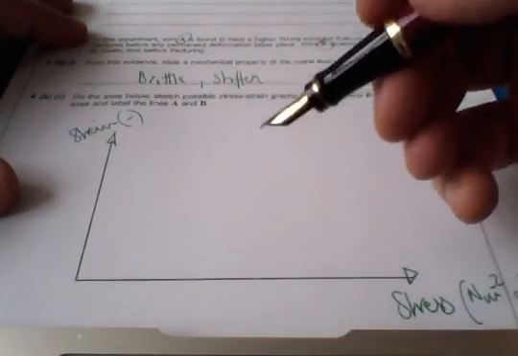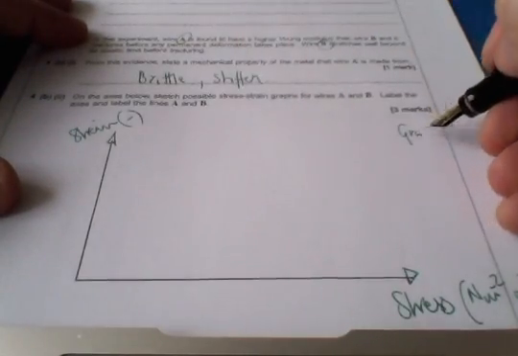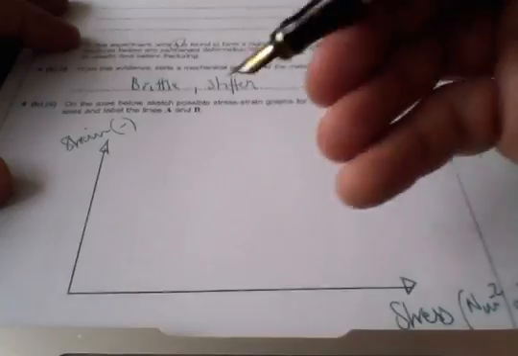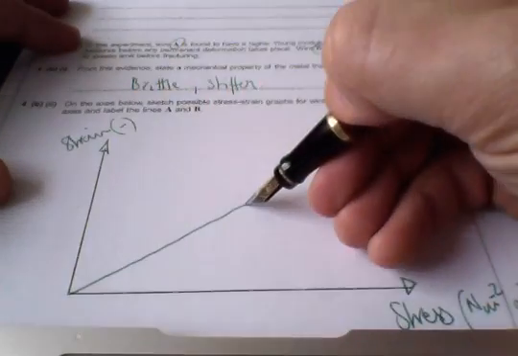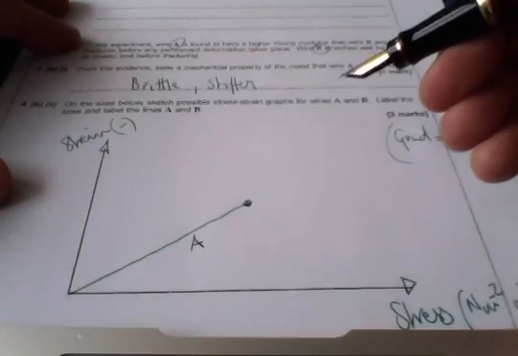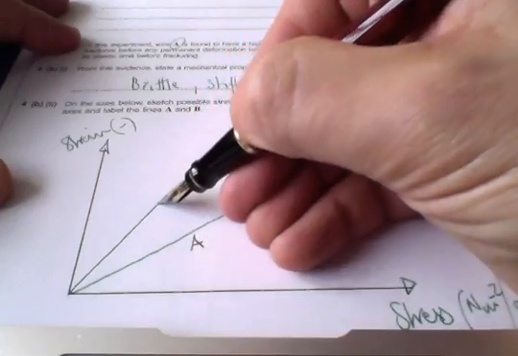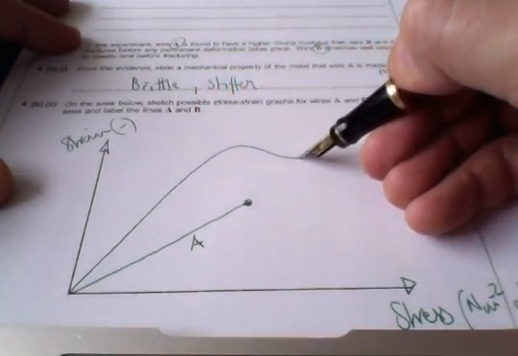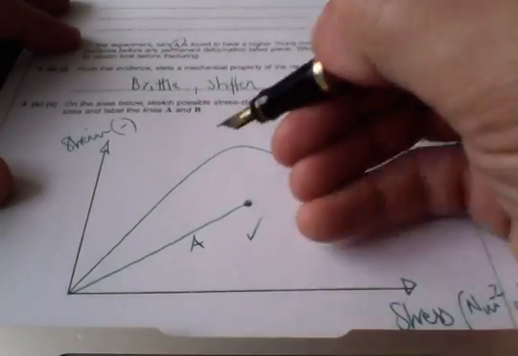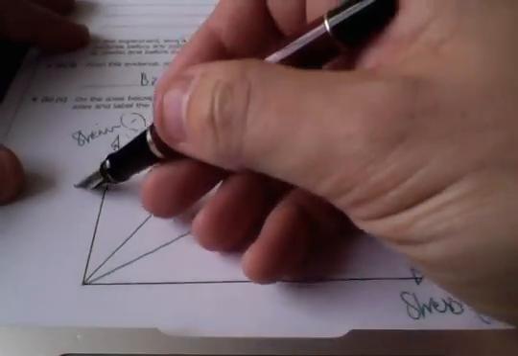Because stress-strain is written this way up, the gradient is equal to 1 over Young's modulus. So therefore A, which is stiffer, is shallower, and also it snaps. B is less shallow, and also it undergoes a plastic region. This is B. So 1 mark, 1 mark. Oh, and the axes are marked.